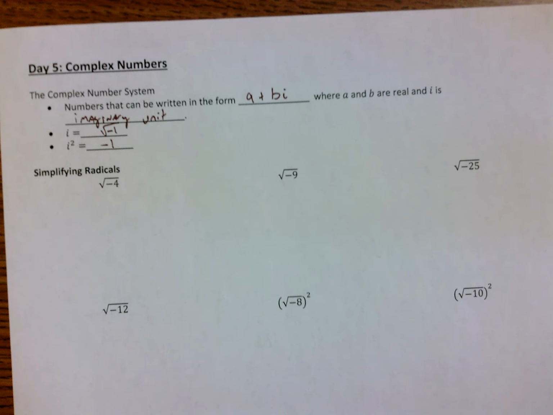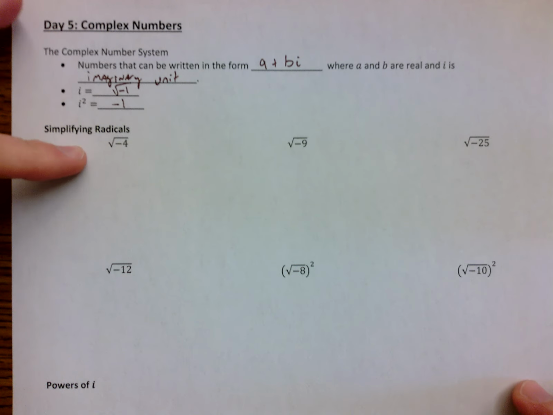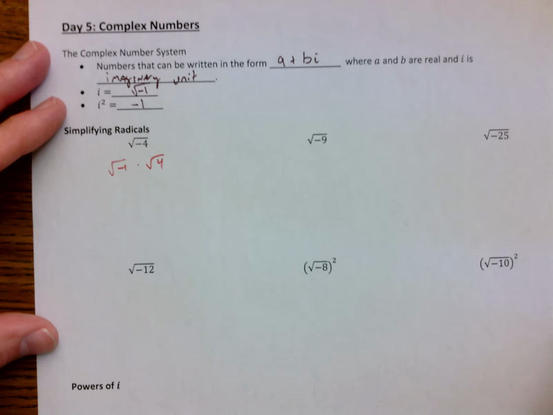All right, great. So let's take a look at simplifying radicals. Simplifying radicals when we have negatives is actually pretty simple. It's very similar to just simplifying radicals. So this guy right here, I'm going to break this into the square root of -1 times the square root of 4. That's the thing you're allowed to do with radicals.